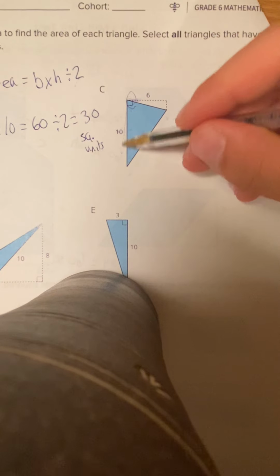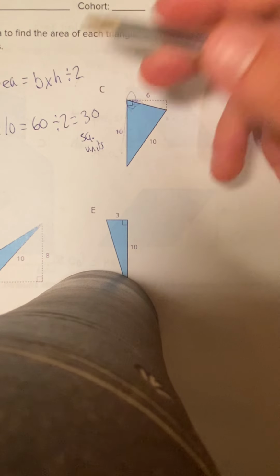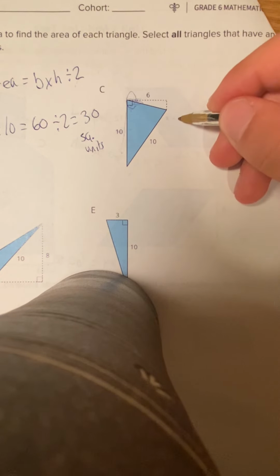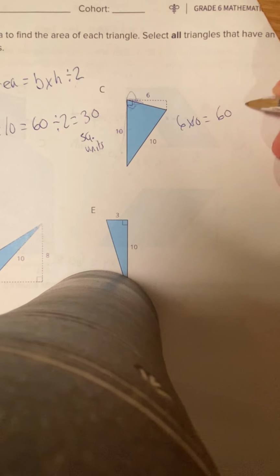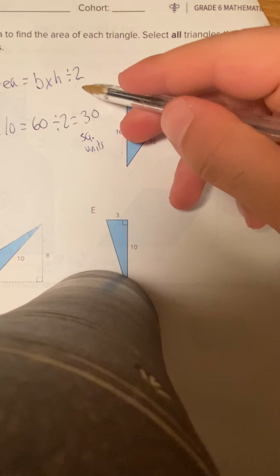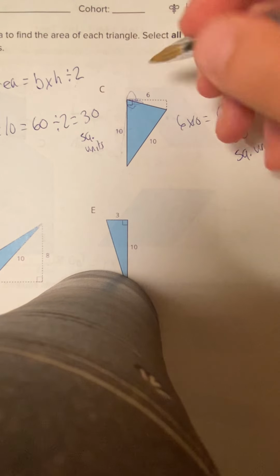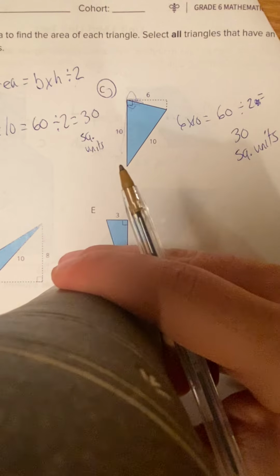So I have a 10 here and a 6 here. So it's going to be the same thing. Area equals base times height, so it's 6 times 10, which is 60. And then don't forget to divide by 2. Whoops, not 20. Divide by 2 is, again, 30 square units. So C is also 30.